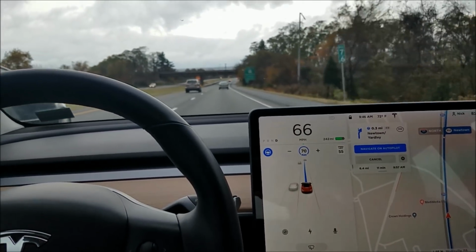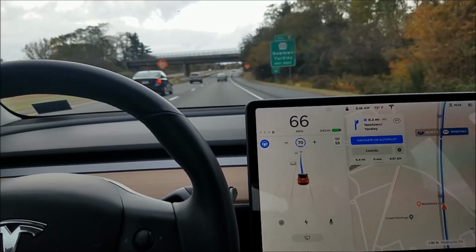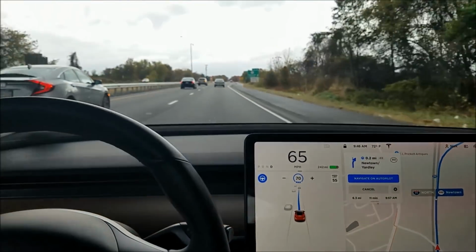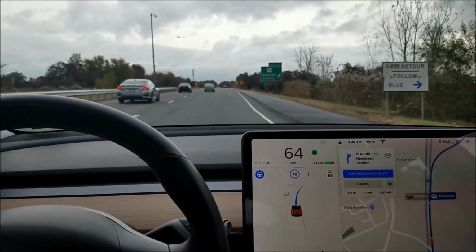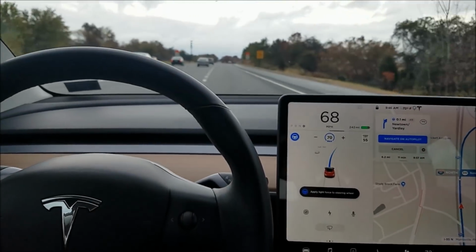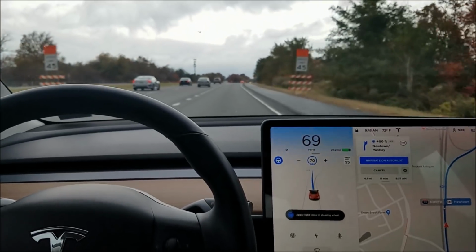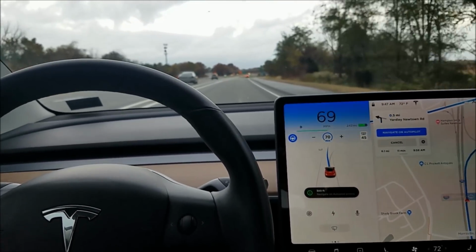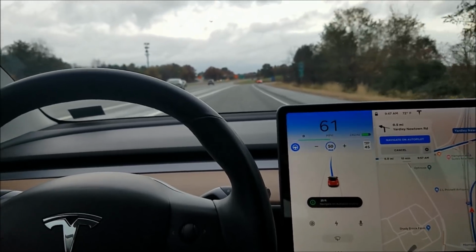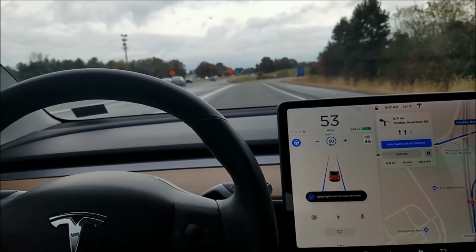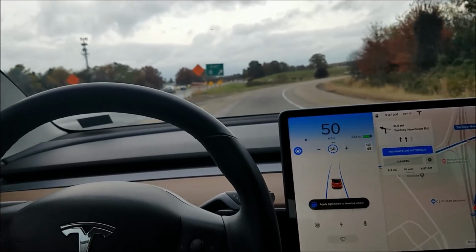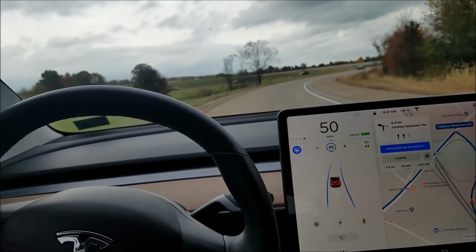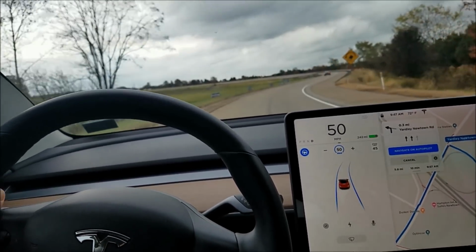Now this exit here, I'm in the exit lane. I'm in the lane to take the exit, and it's going to take it all by itself, which is really cool. But when your exit lane, not the exit ramp, but the exit lane, is a little tricky to get into, it doesn't do the greatest of jobs. It sometimes just disengages because it knows it can't get into it.